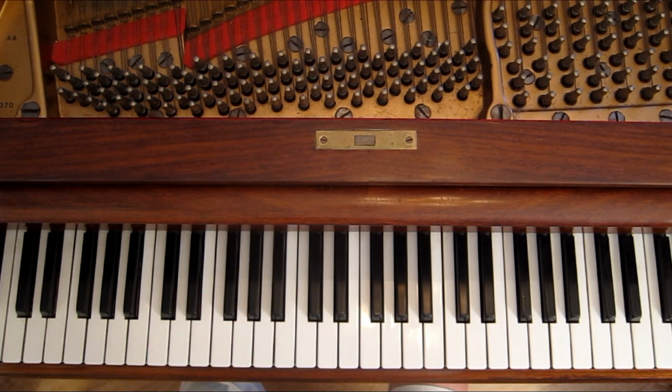Now I'm going to give you an example in a very simple song called Equinox by John Coltrane, in which we use very simple chord structure. Then I'm going to show you how to apply the secondary dominants and talk about how they function.